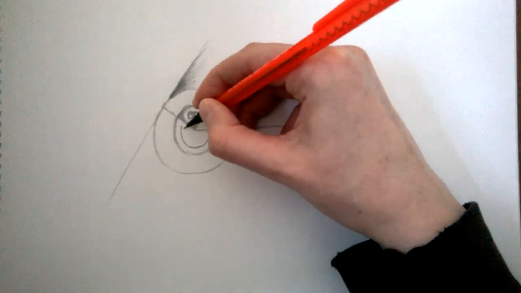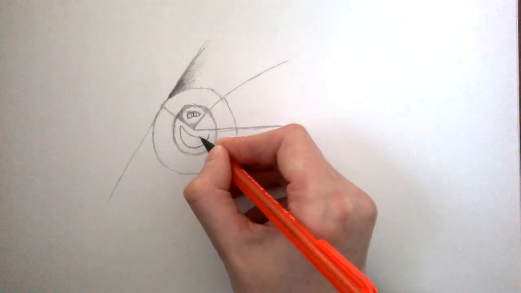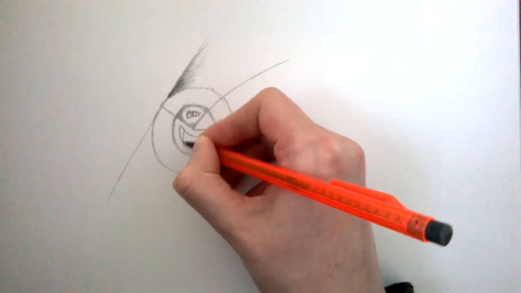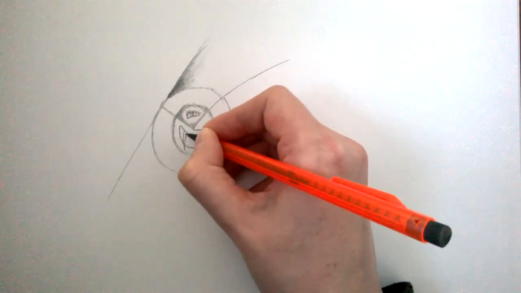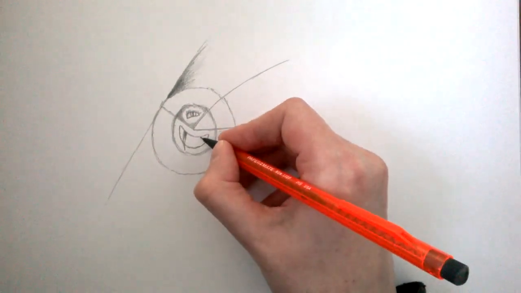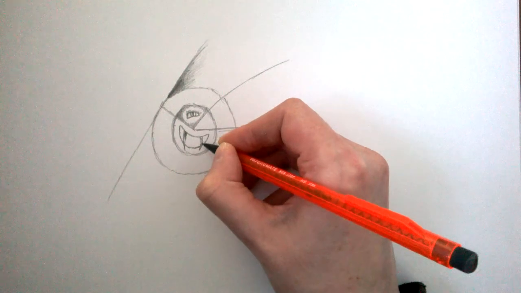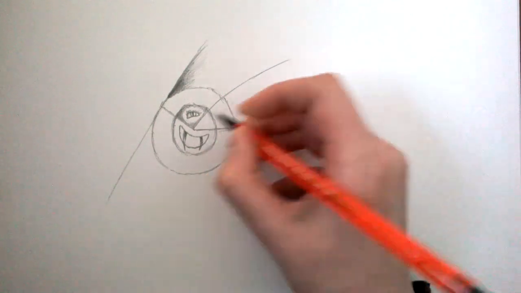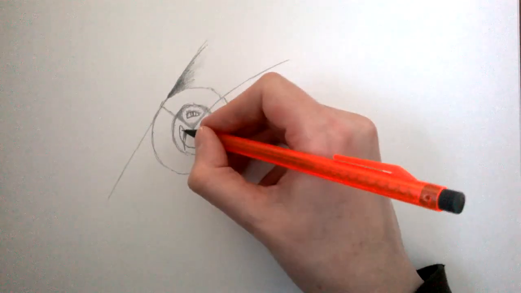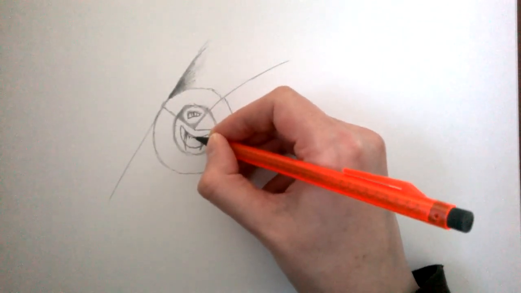In which case, let's work with that. A smile you wouldn't forget in a hurry, isn't it? And let's give him a few more snaggletooth.